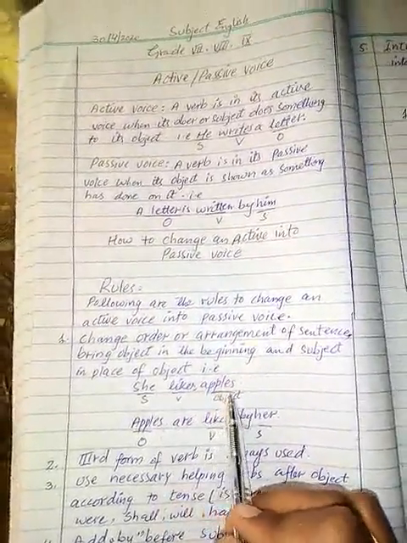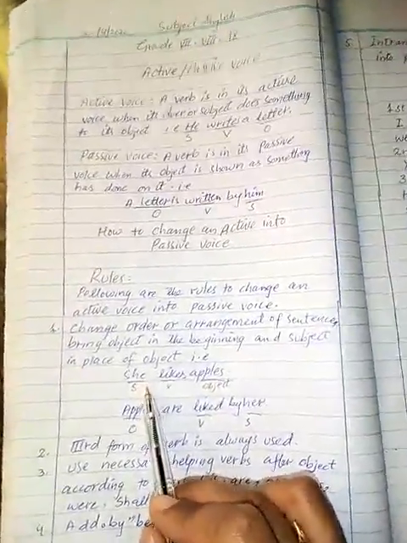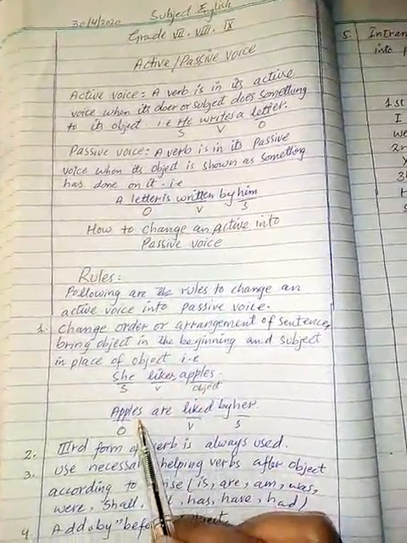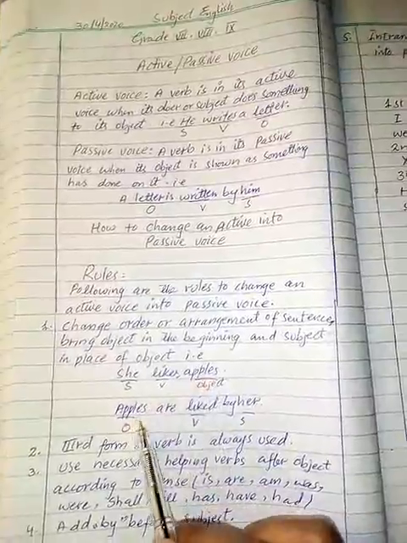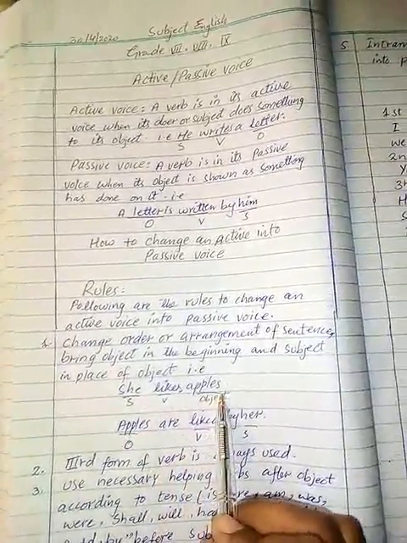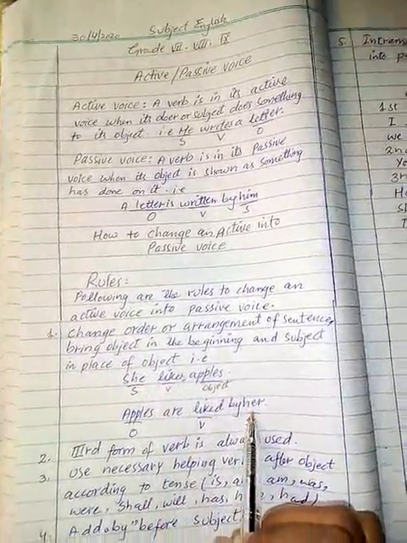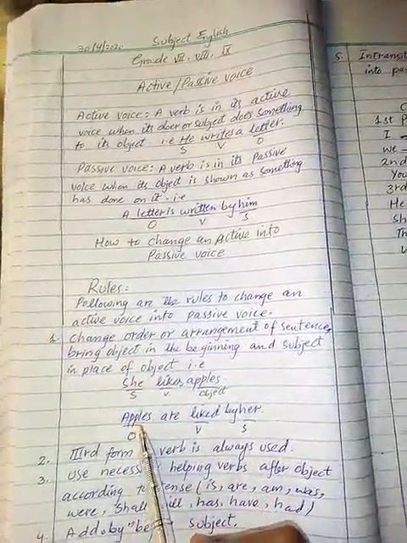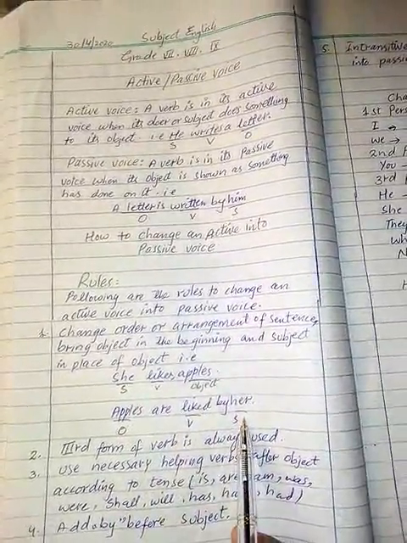For example, she likes apples. She is a subject, likes is a verb, and apples is object. Now this is a simple sentence which is in proper order. Now when we change active into passive voice, we would say, apples are liked by her. We replace object with subject and subject with object. Apples is object. We bring apples in the beginning. She is subject. We put she at the end of the sentence. So first rule is to change order or arrangement of the sentence. Bring object in the beginning and subject in place of object.